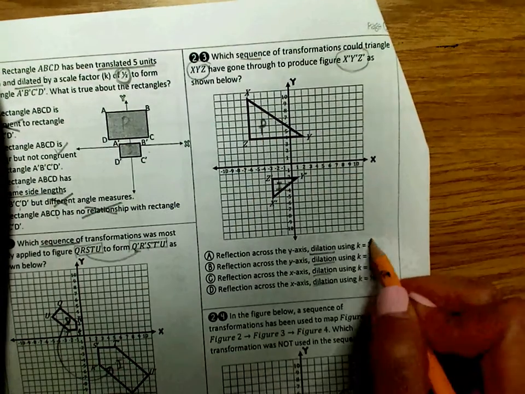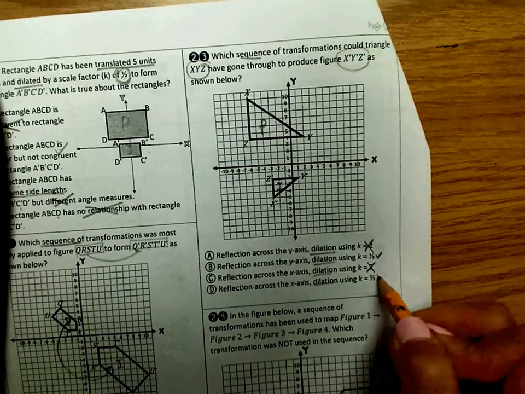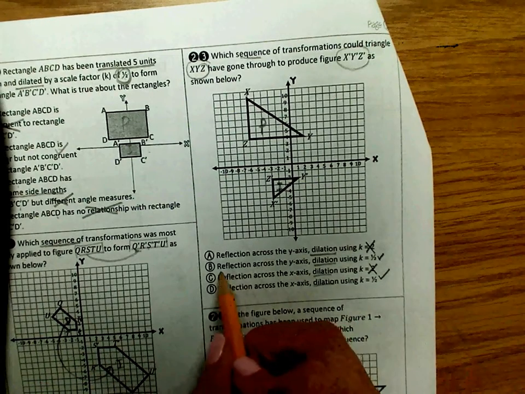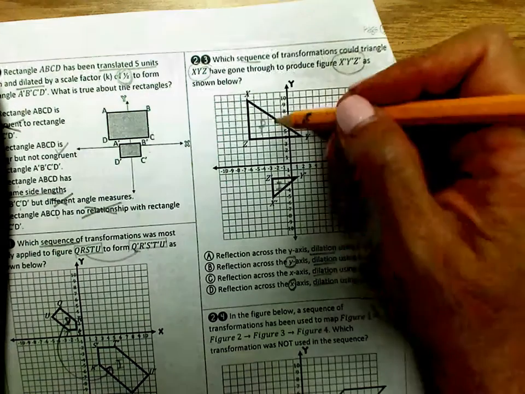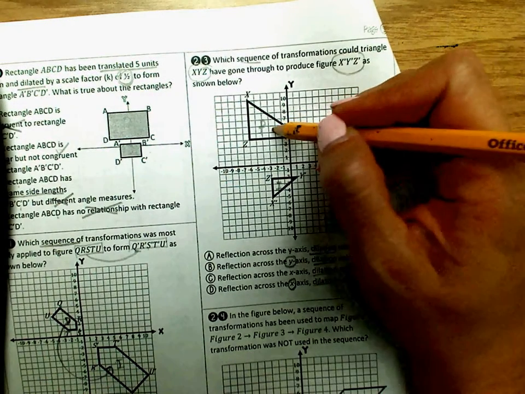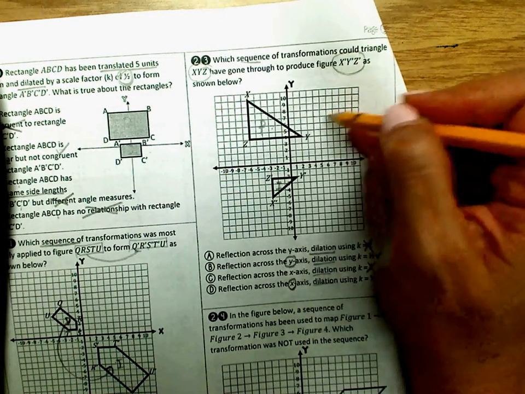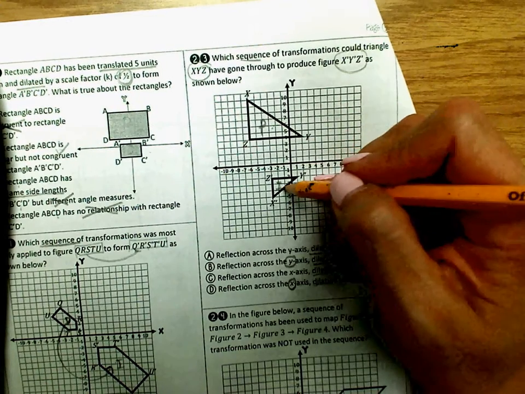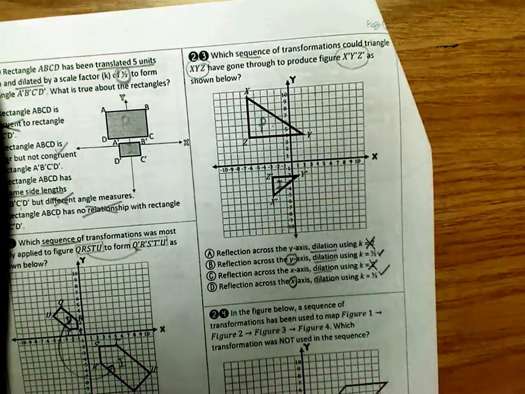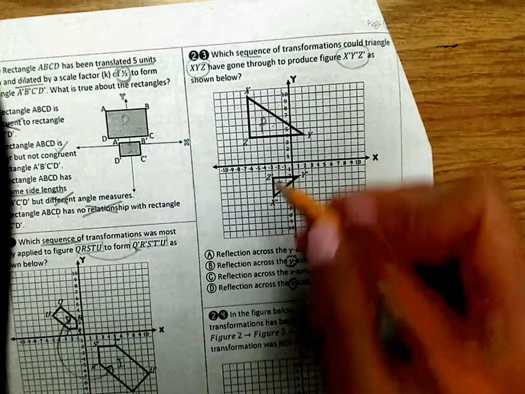So now let's see, was it a reflection across the y-axis or a reflection across the x-axis? If I reflected this over the y-axis, you would see something on this side, but I don't. But if I reflect it over the x-axis, I see it here, and then it shrunk. So this makes the most sense, that it was flipped over the x-axis and then shrunk.